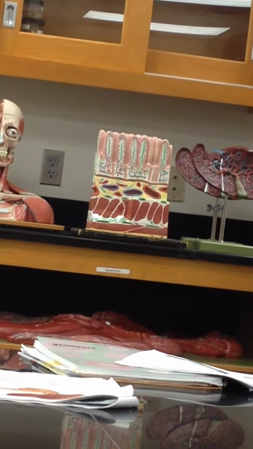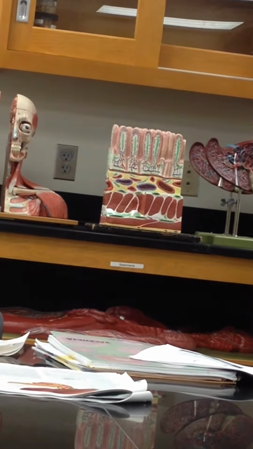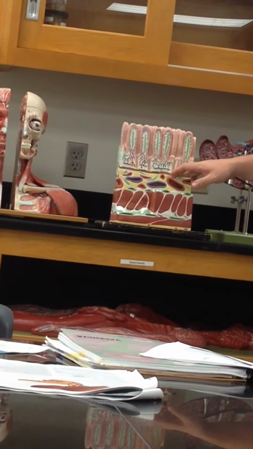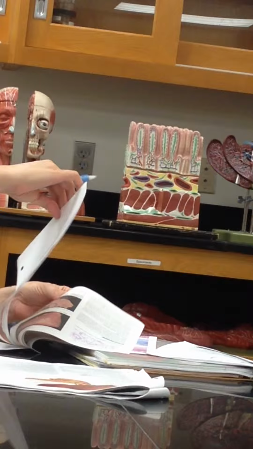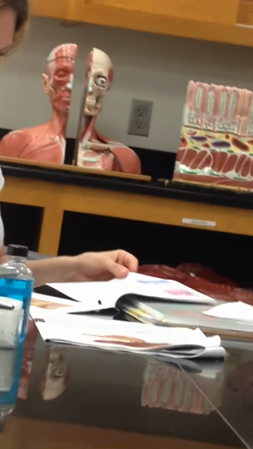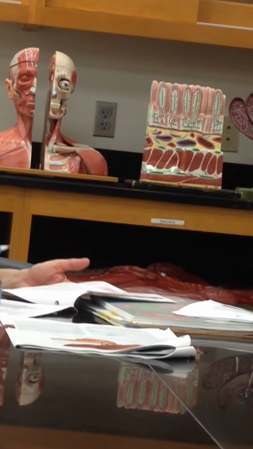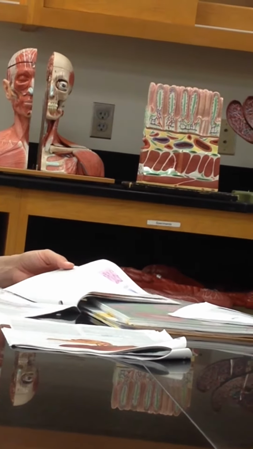Now, we also talked in lecture about removal and replacement of these cells. You know how they get lost constantly and they're replaced relatively quickly. Thinking off the top of my head, it's at least 7 days. You're losing them every 7 to 10 days, if they're being replaced.